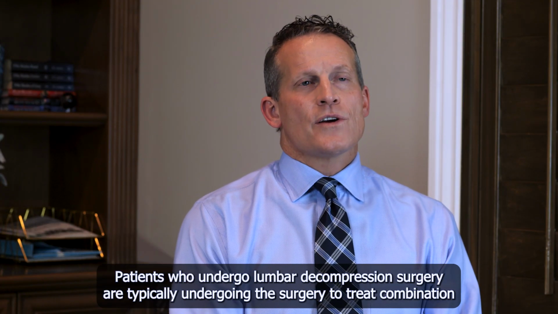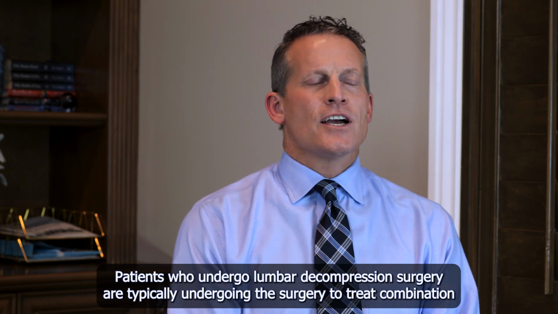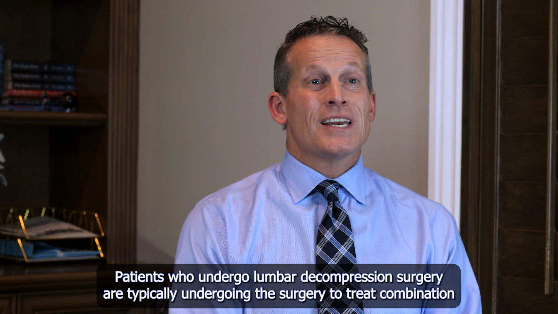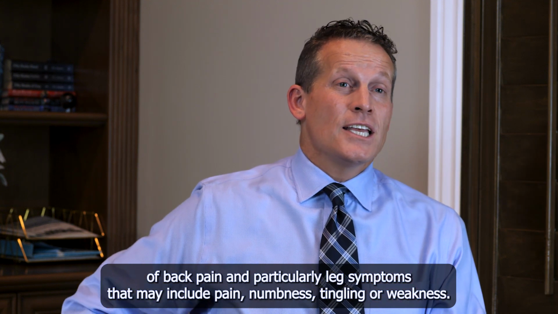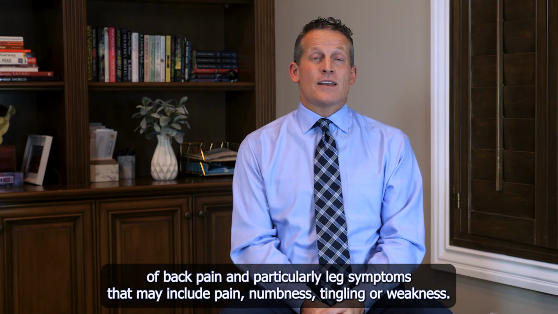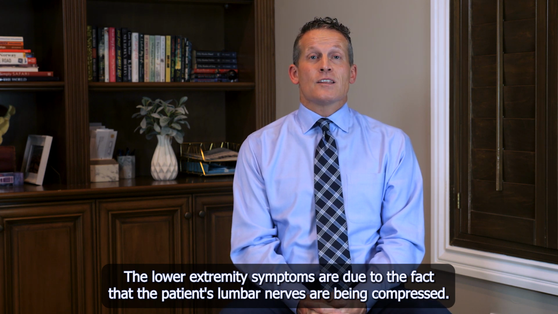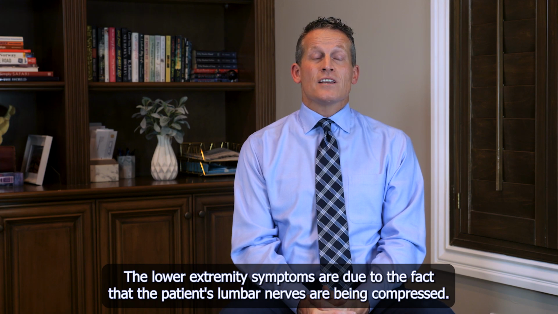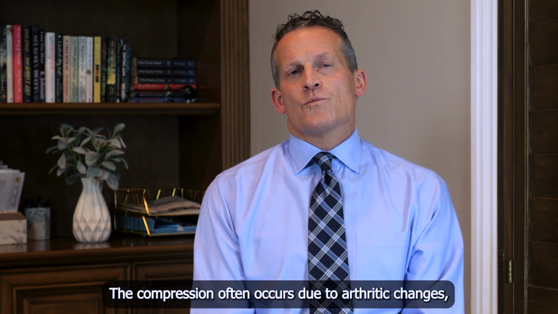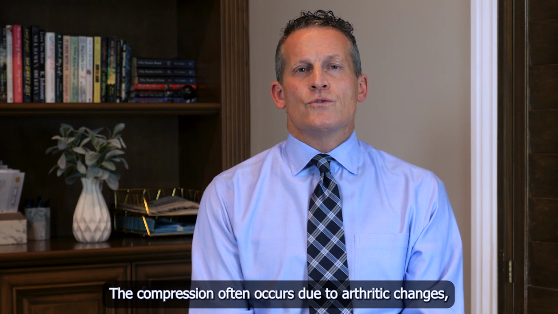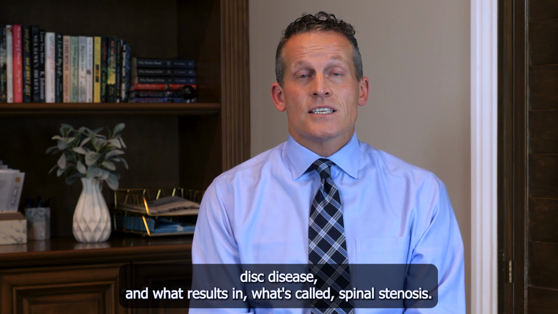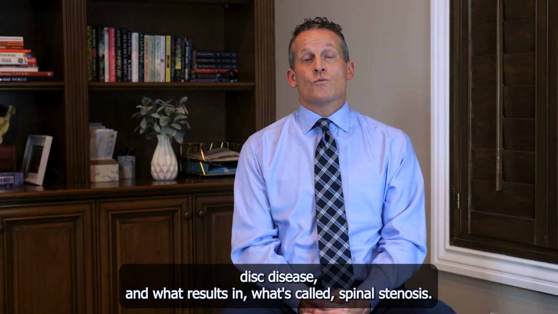Patients who undergo lumbar decompression surgery are typically undergoing the surgery to treat a combination of back pain and particularly leg symptoms that may include pain, numbness, tingling, or weakness. The lower extremity symptoms are due to the fact that the patient's lumbar nerves are being compressed. The compression often occurs due to arthritic changes, disc disease, and what results in what's called spinal stenosis.